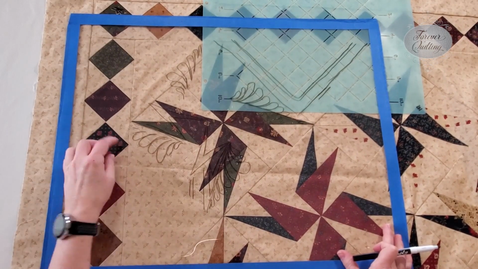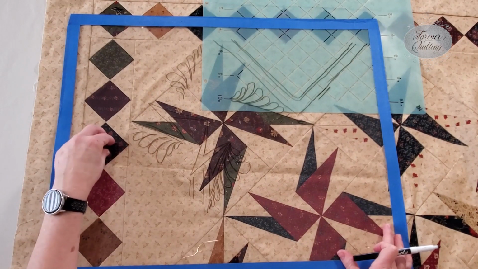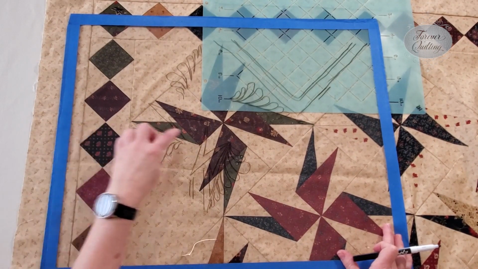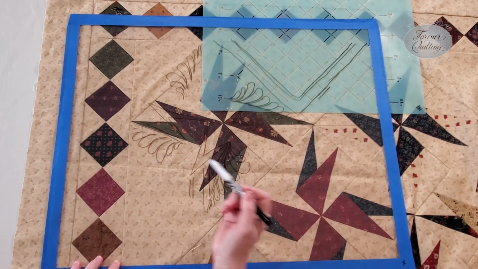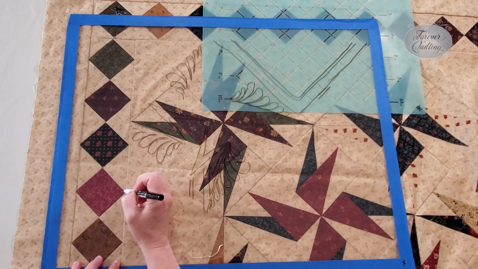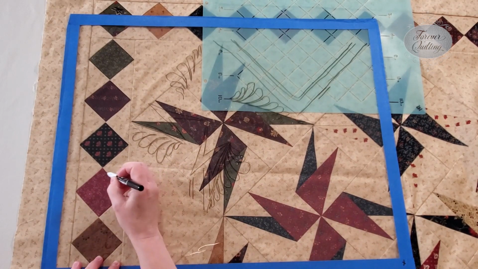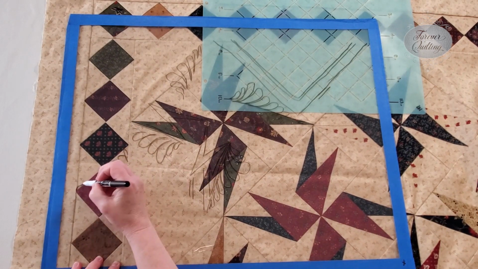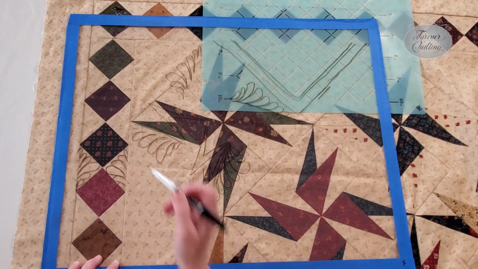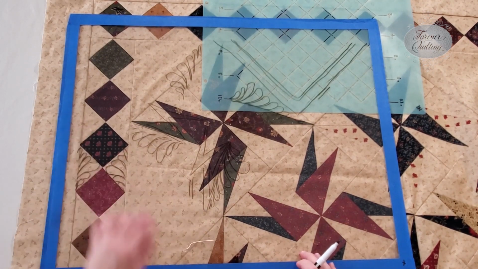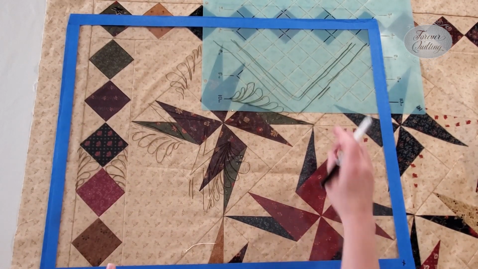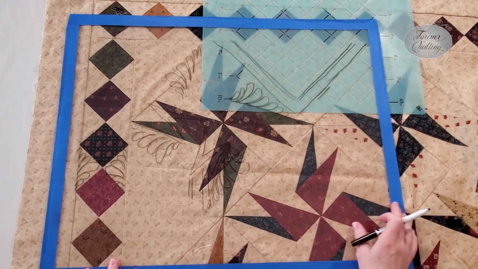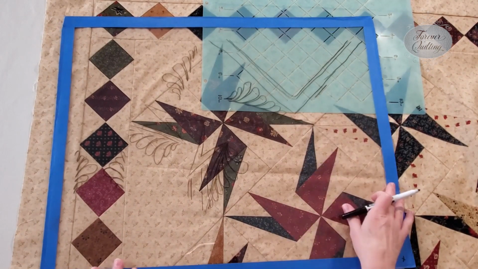So this border here's got these little triangles, and it's also got the squares in the middle that are darker fabric. And so I'm going to repeat this feather going along the outer edge on both sides. And then in the square, I want to repeat the same design I do in this grid over here.